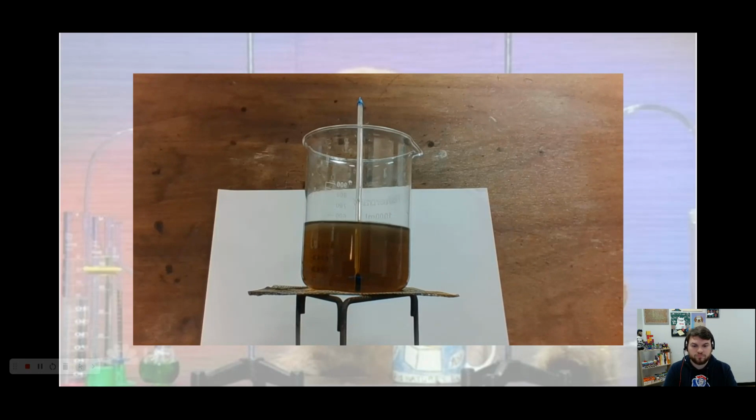There is a change of colour and bubbles of oxygen gas and effervescence is beginning to be seen. The reaction is speeding up and the catalyst is clearly getting involved in the reaction because of the colour change.